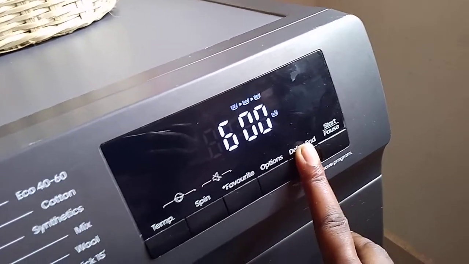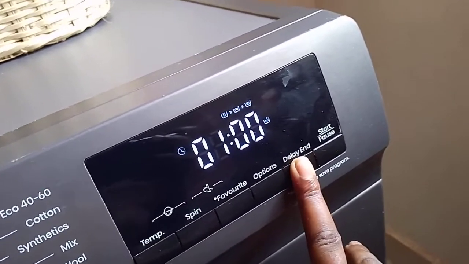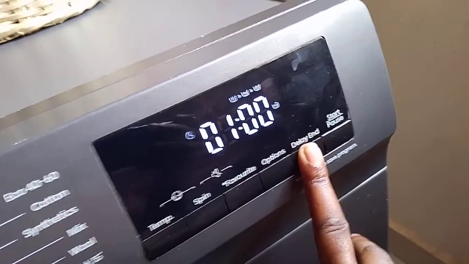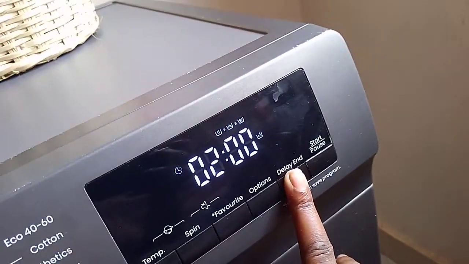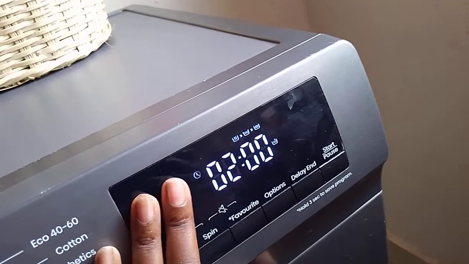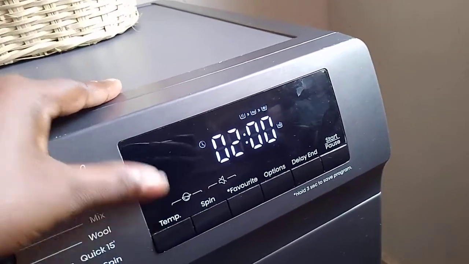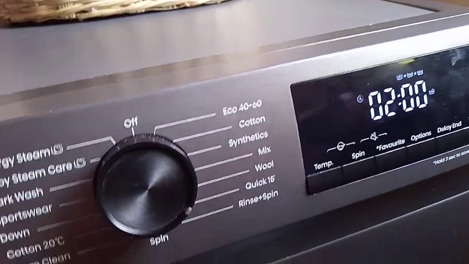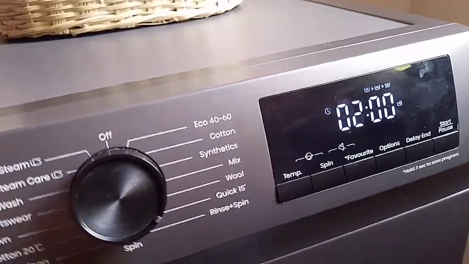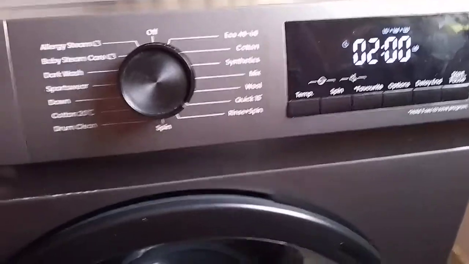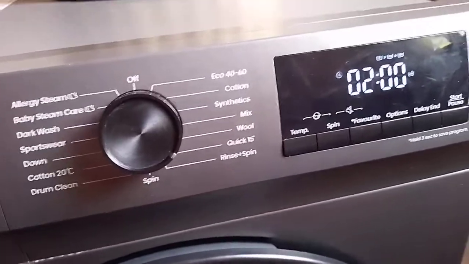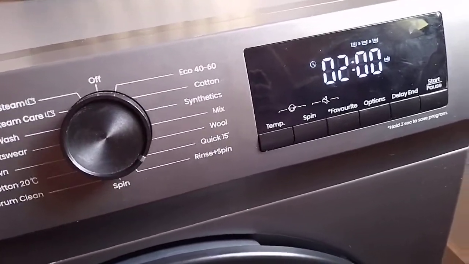Then delayed end. I can choose to delay for an hour while it's washing. I can choose to delay any time that you want. So that's how this program works.